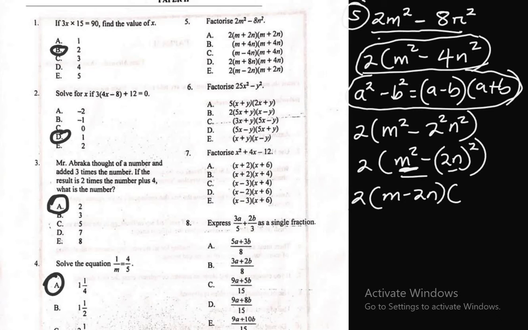We pick the next m, and this time it will be positive 2n. Okay, if we look at the options in question 5, the right option, 2 bracket m minus 2n, m plus 2n, is E, and that is the correct answer. Let's move over to question 6.